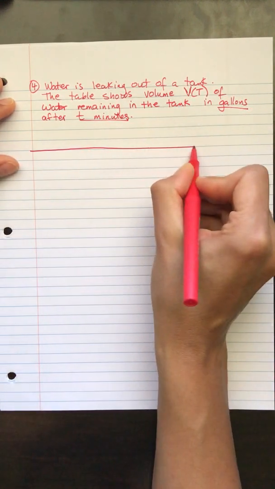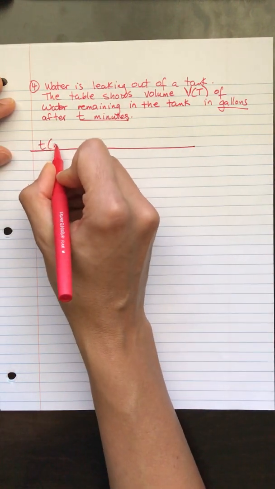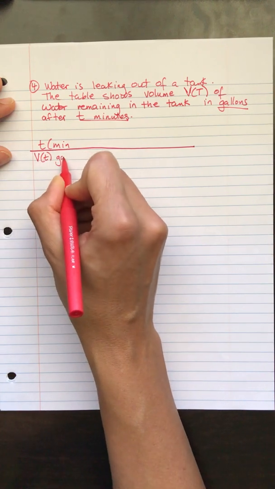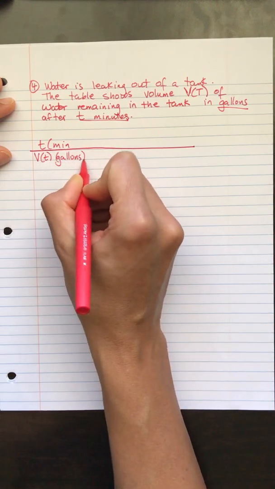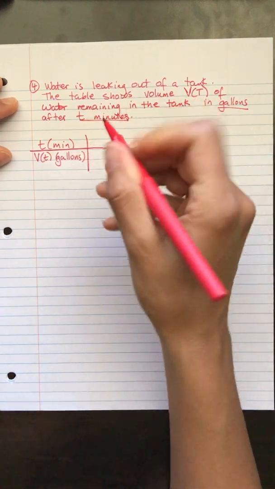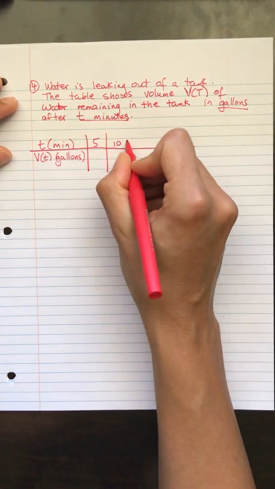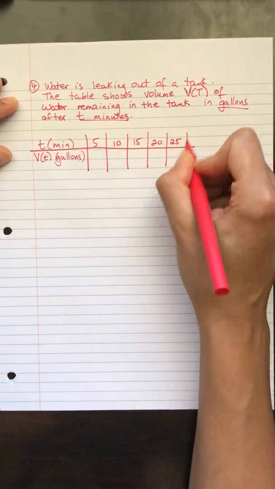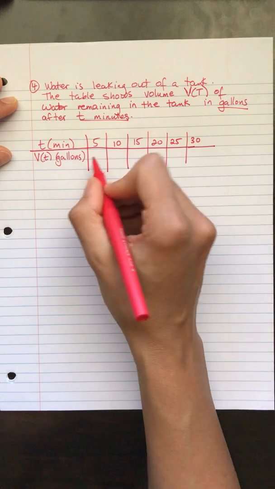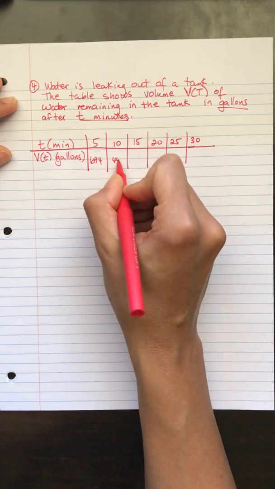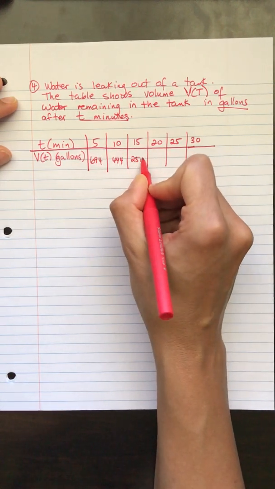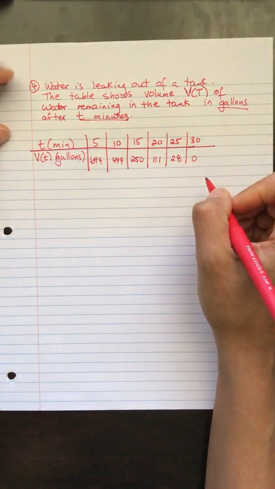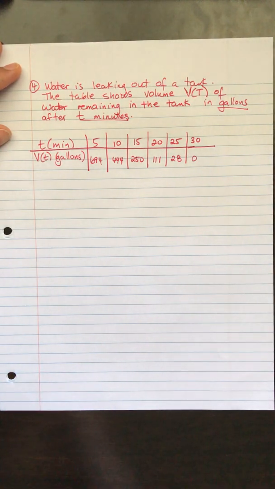All right, and here's the table. So quickly draw this. I'm not going to do too many. So this is time in minutes, and this is volume in gallons. Okay, so 5, 10, 15, 20, 25, 30. And then we've got 694, 444, 250, 111, 28, and 0. All right, here's the one question I'm going to ask you.